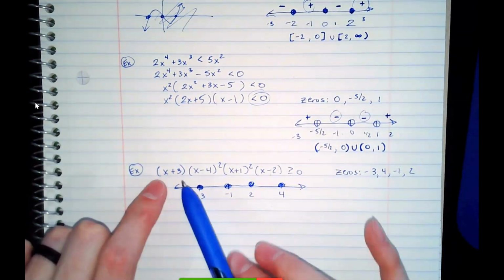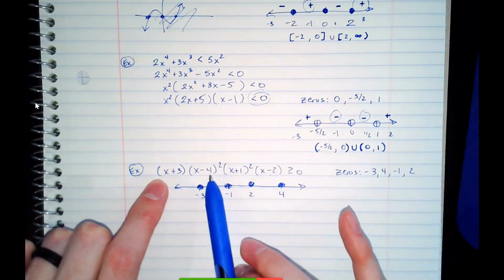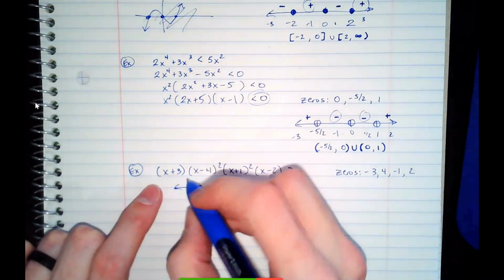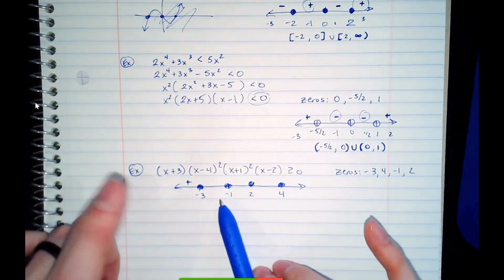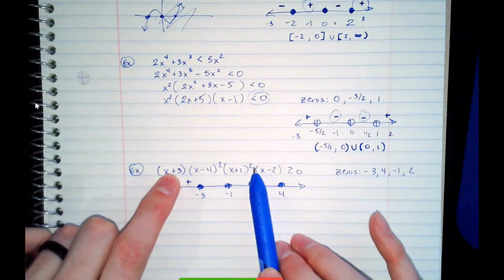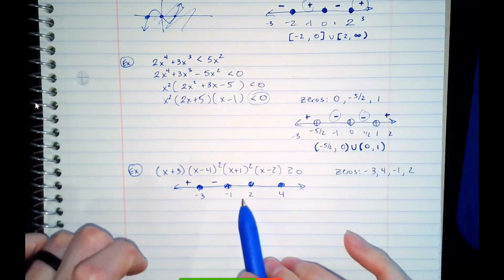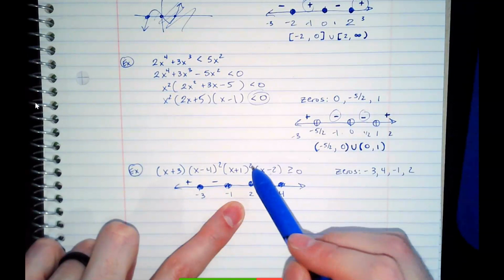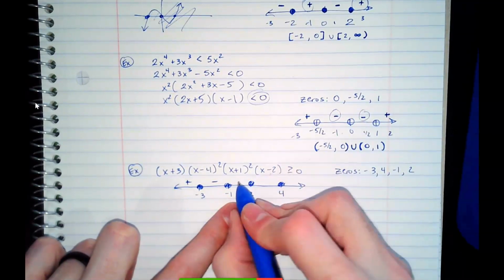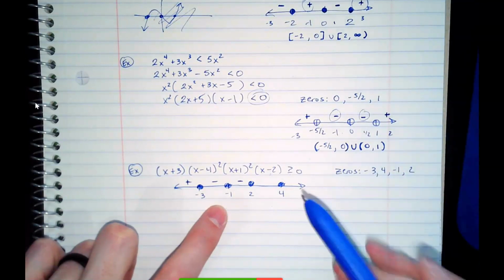Test negative 4. Negative. Anything squared is positive, anything squared is positive. So negative times positive times positive times negative. That gives us a positive output. Negative 2. Positive. Always positive, always positive. Negative. 3 positives times a negative is a negative output. I'd test 0 here. Positive, always positive, always positive. Negative. Negative output, because a bunch of positives times a negative will be a negative.